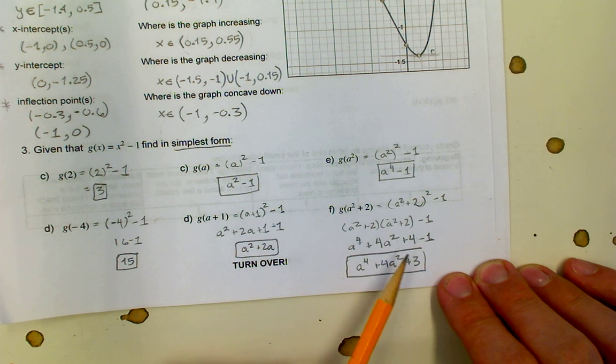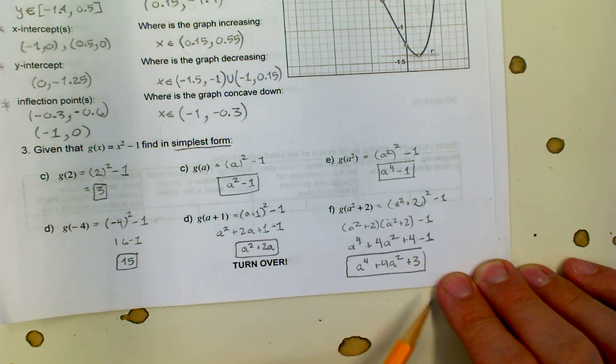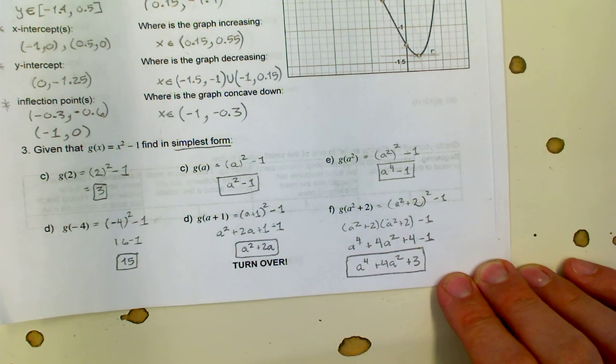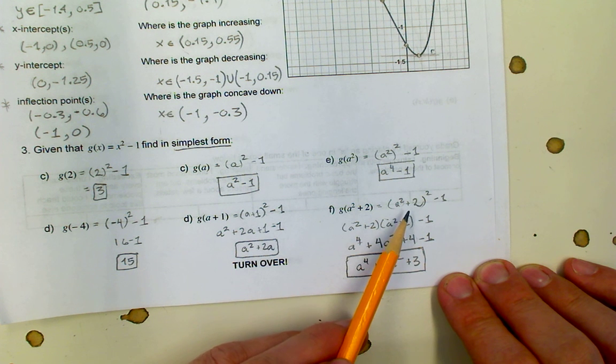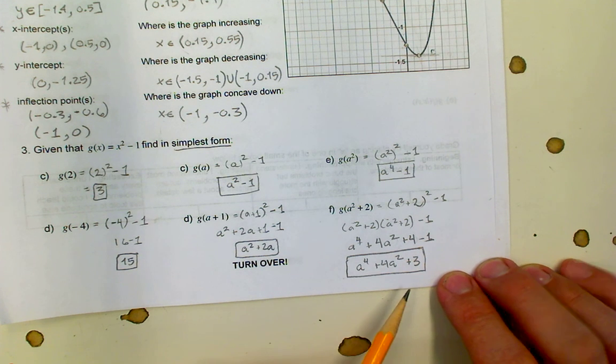So just think about that and be careful. We can't distribute this exponent over this addition. And that is a very common mistake by math students. So if you need to write it out, do that intermediate step and make sure that you don't make that mistake.